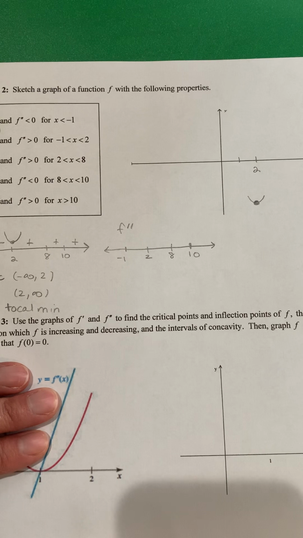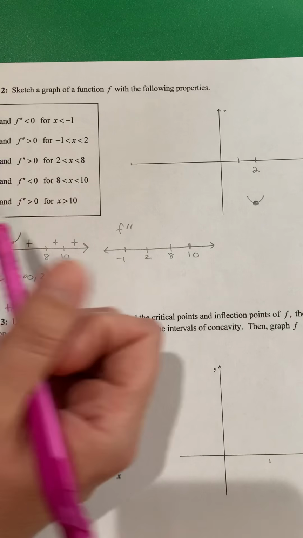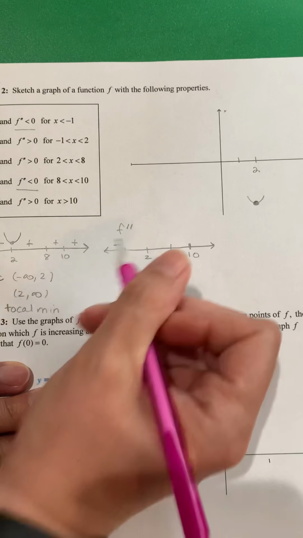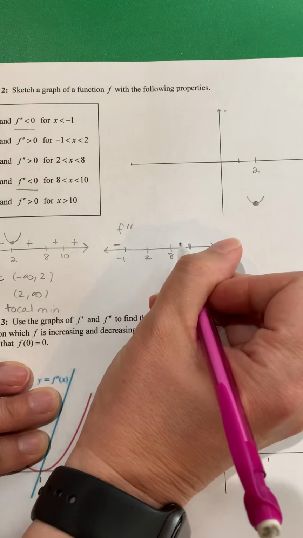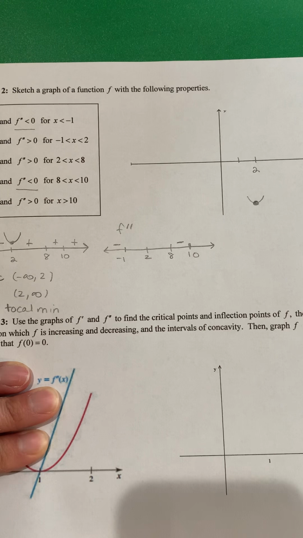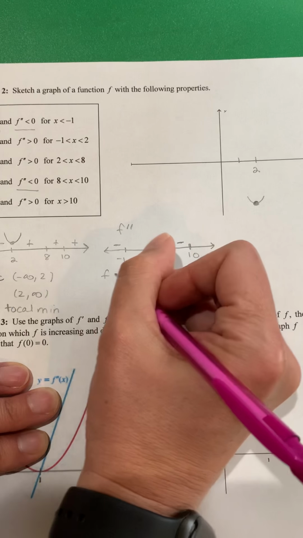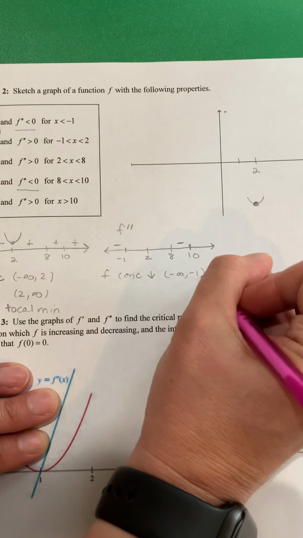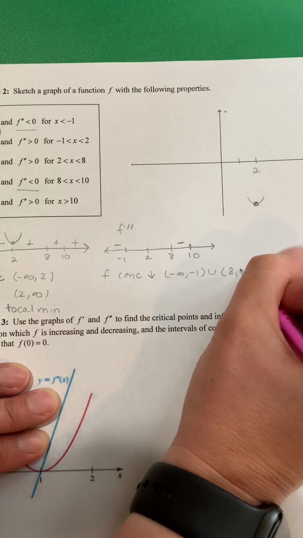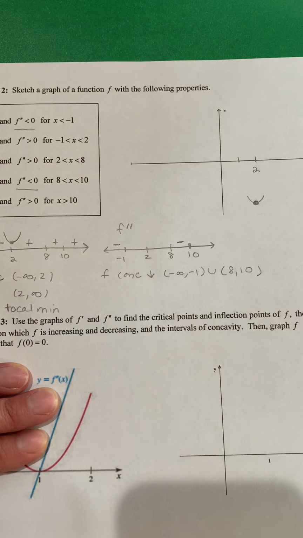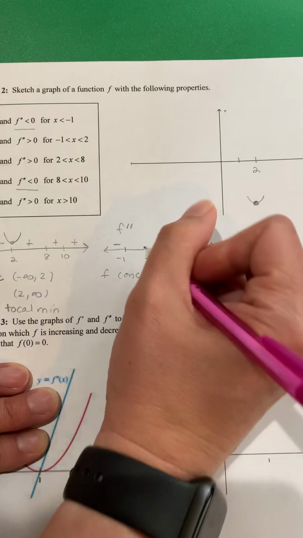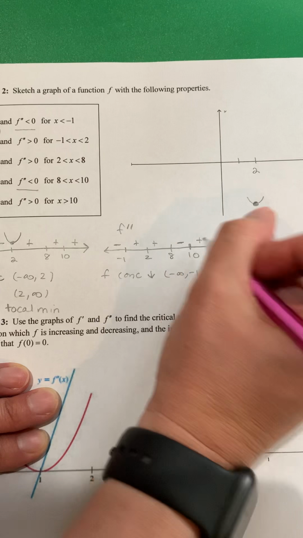Okay. All right, for our second derivative information, we have this and this for less than 0. So those are going to be our two negative intervals. So less than negative 1, and then from 8 to 10. So those are going to be the two spots where our function f is concave down. So from negative infinity to negative 1, and then 8 to 10. Okay, the rest of the intervals are where the function is going to end up being concave up. So we'll go ahead and fill in plus signs because of the greater than 0.